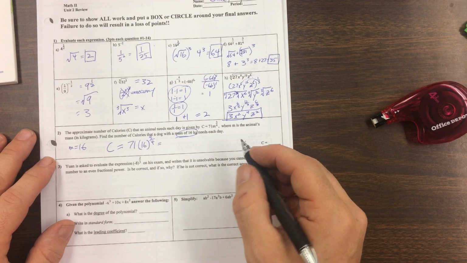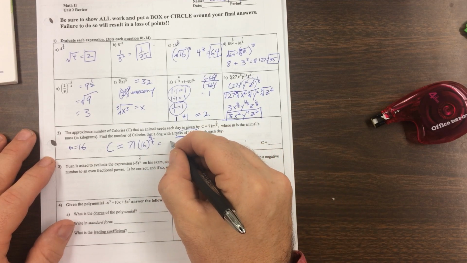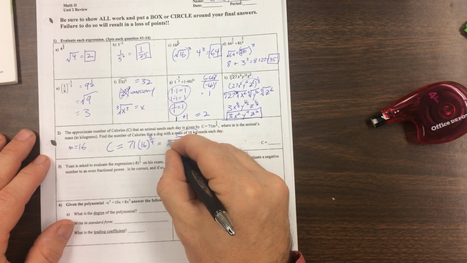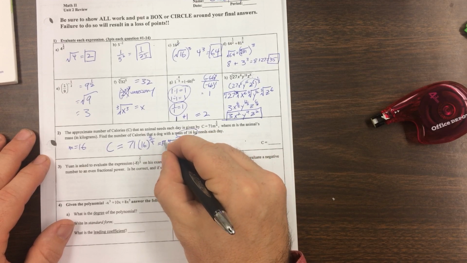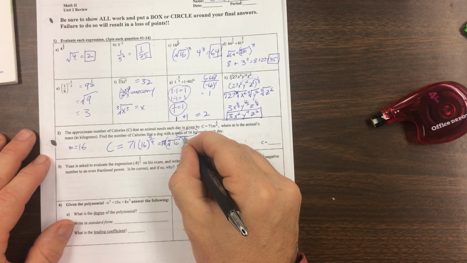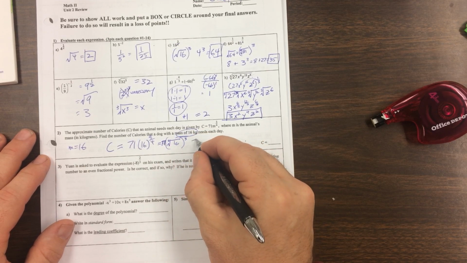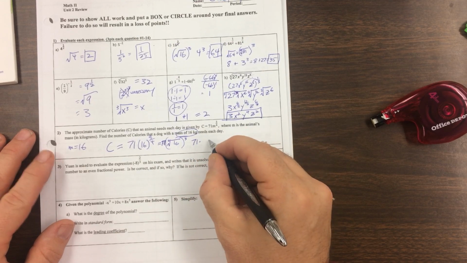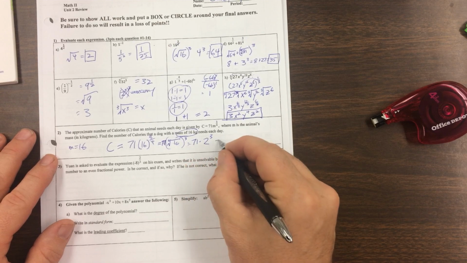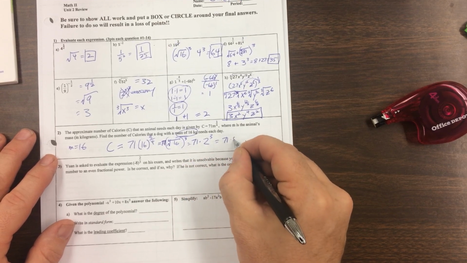So this is going to be 16 to the 3/4, which is the 4th root of 16 to the 3rd. So that's 71 times the 4th root of 16, which is 2, to the 3rd. 71 times 8.